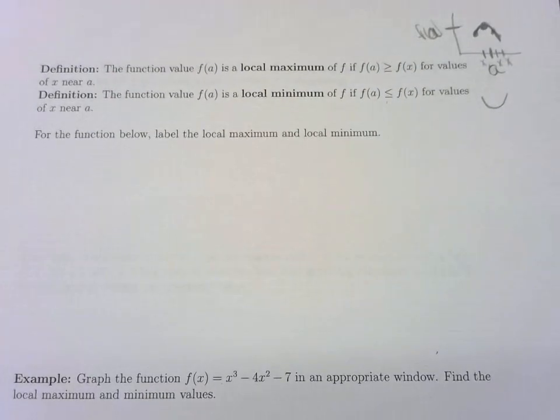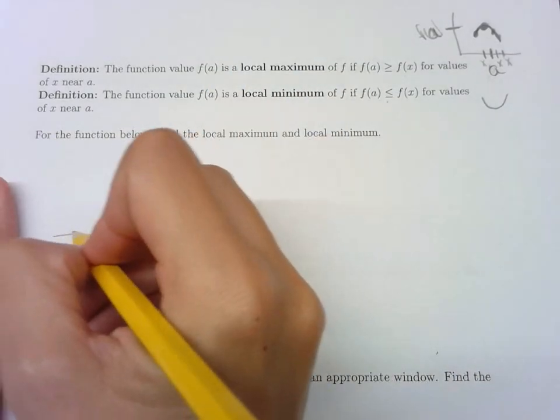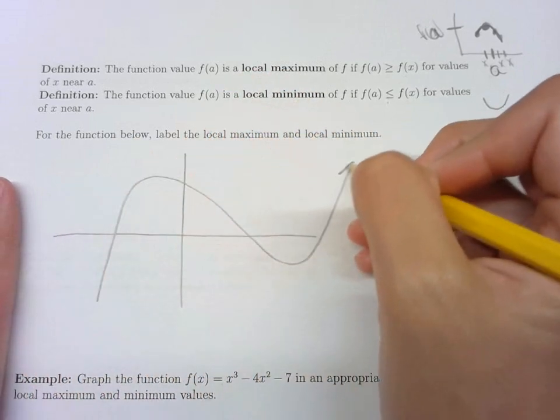Okay, so for an example, it says for the function below, label the local maximum and local minimums. I'm just going to draw a picture for that, and we're not going to do any specific points. We'll just look for the maximum and the minimum. So something maybe like this.